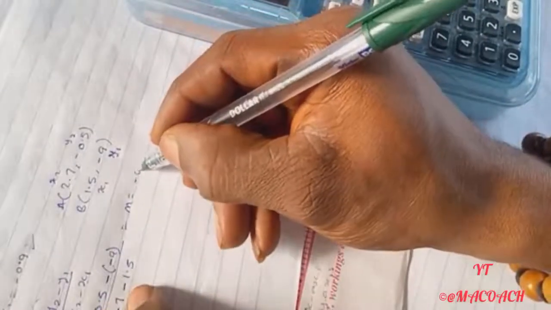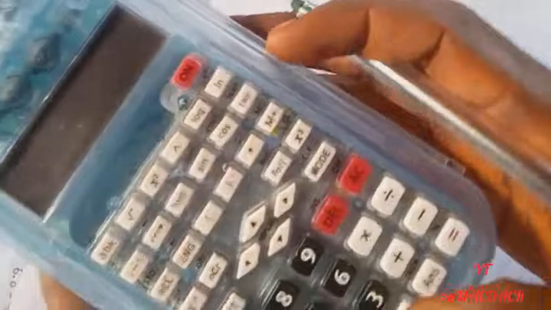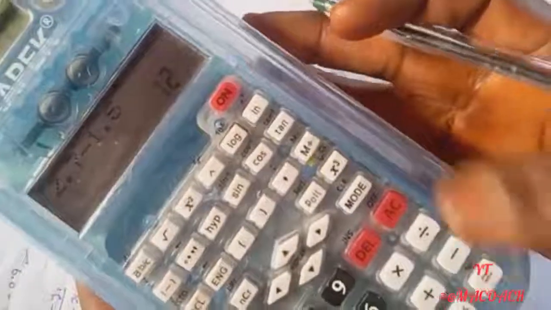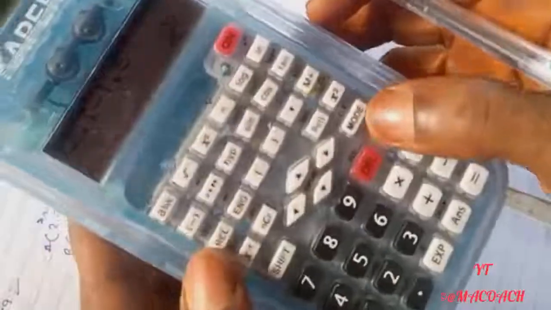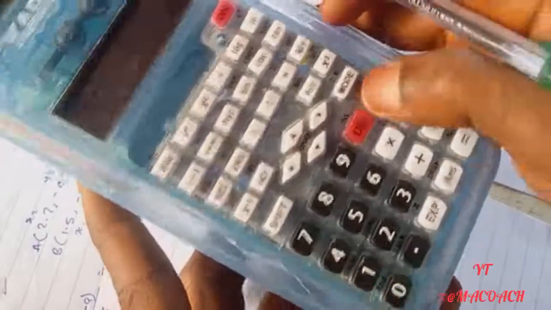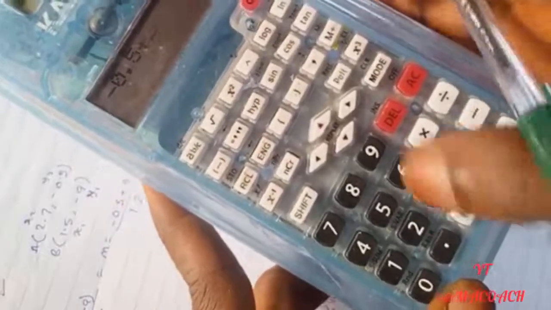So let's subtract now. Minus times minus gives plus, so that's minus 0.5 plus 9, divided by 2.7 minus 1.5, which gives 1.2. Let's subtract: minus 0.5 plus 9 gives 8.5.